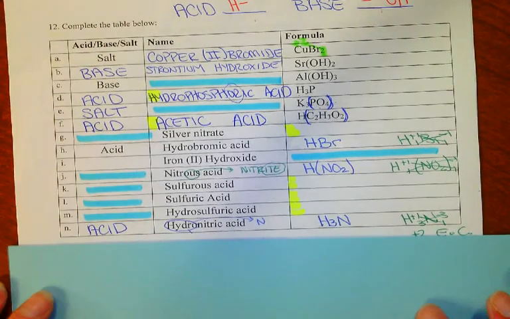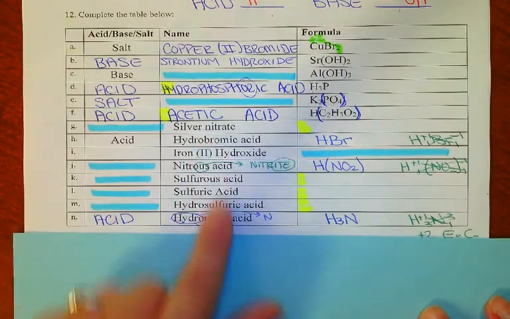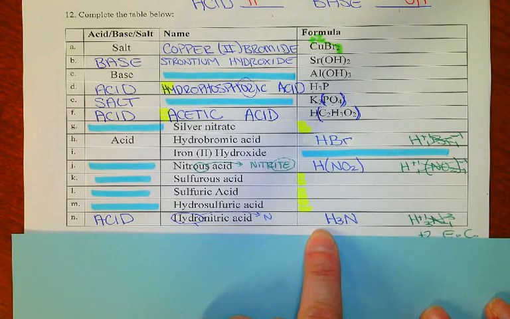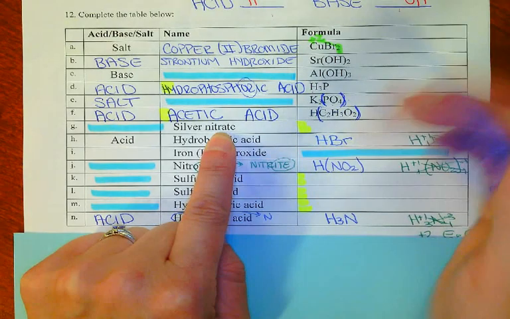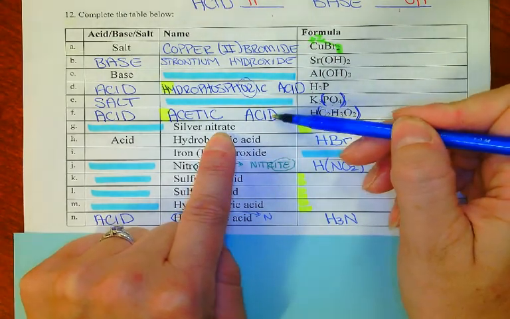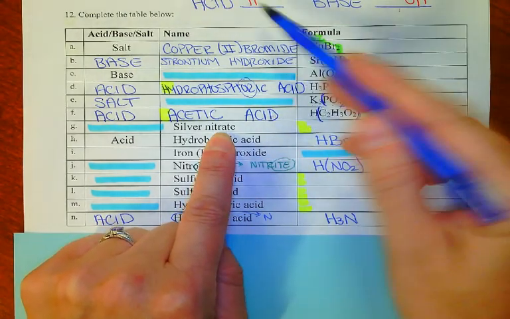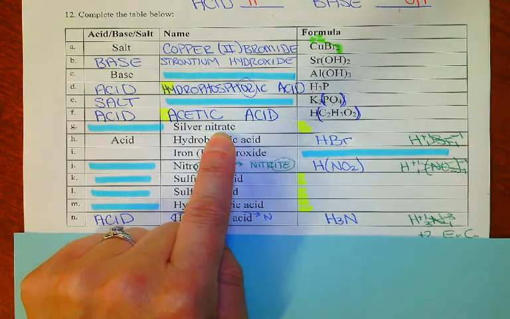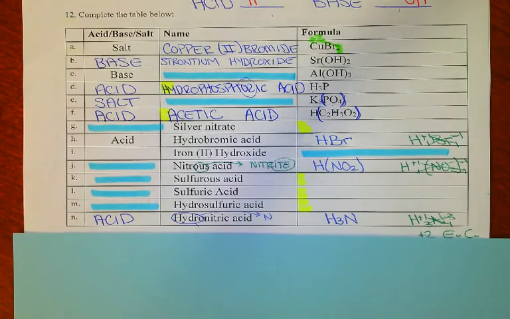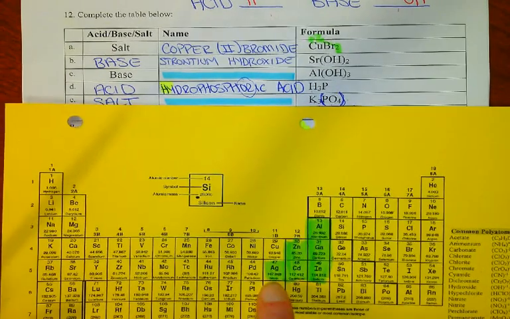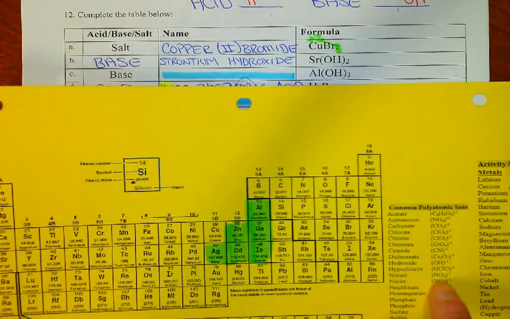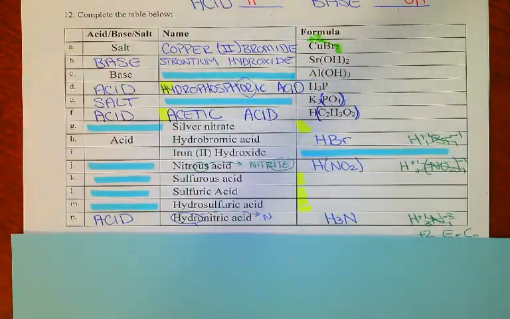Looking down at the rest of this, I'm giving you the names and you're writing the formulas then. So silver nitrate is not an acid. It doesn't say acid, and it doesn't say hydroxide. So I know it's not an acid or a base. That's just regular 4-step formulas. So we've been doing that one since October, Unit 3, when we learned that. Silver, the symbol is Ag, and then nitrate, the symbol is NO3.